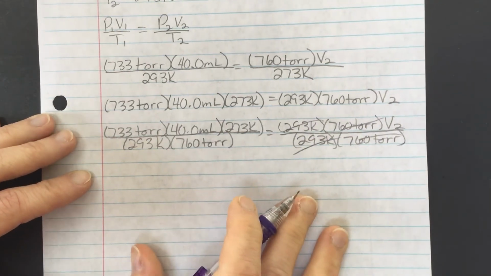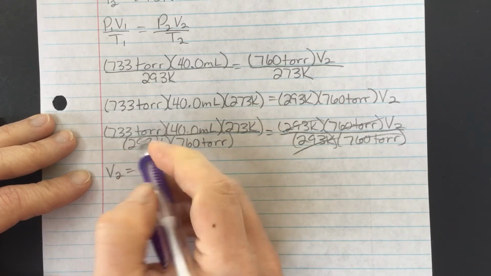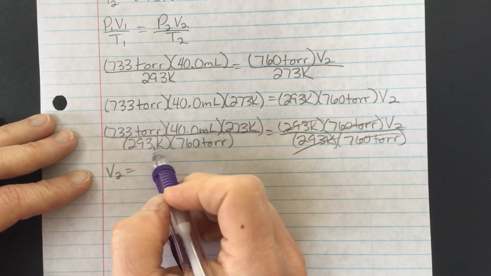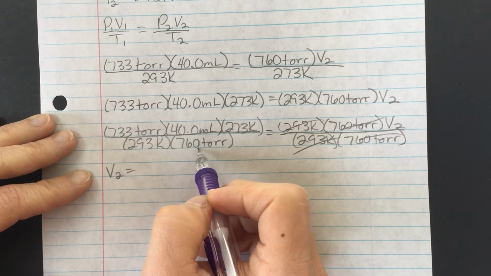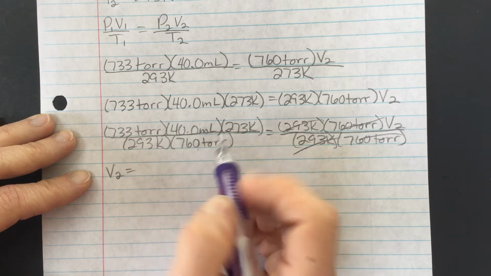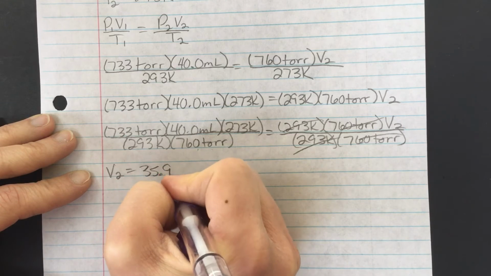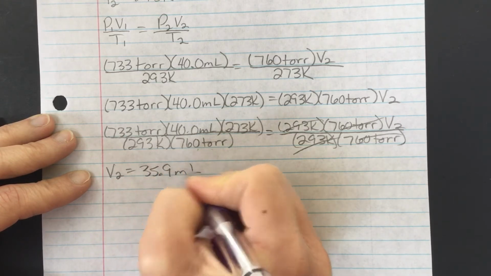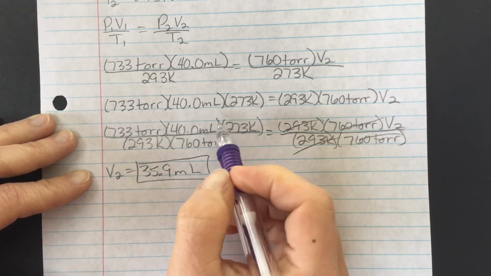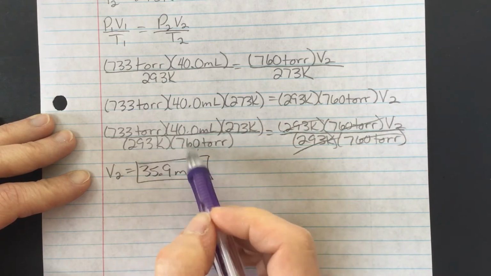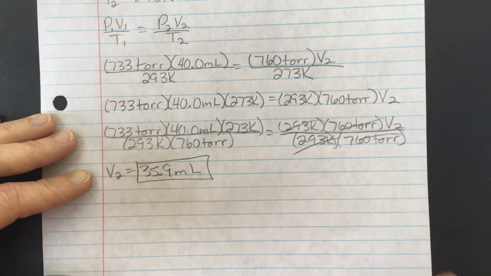Okay, so V2 equals multiply across the top, divide that by what is on the bottom when I multiply those two numbers together. And V2 is 35.9 milliliters. 3 significant digits because all of my numbers up here are 3 significant digits.